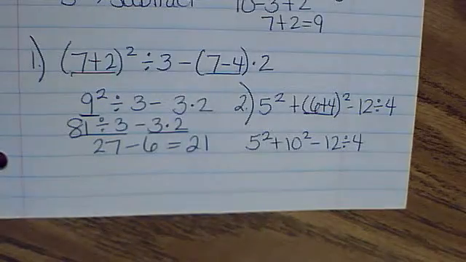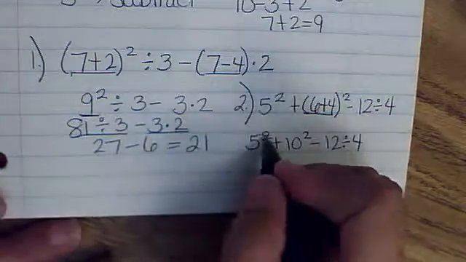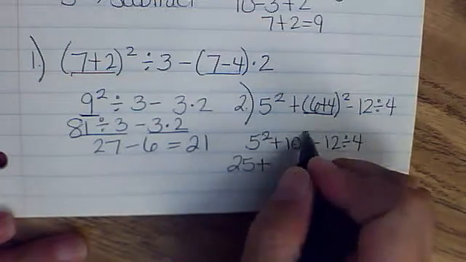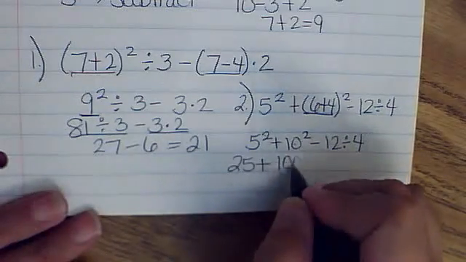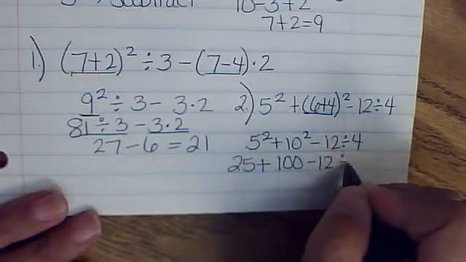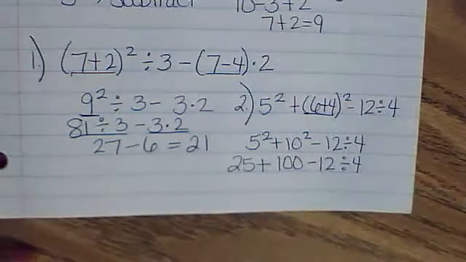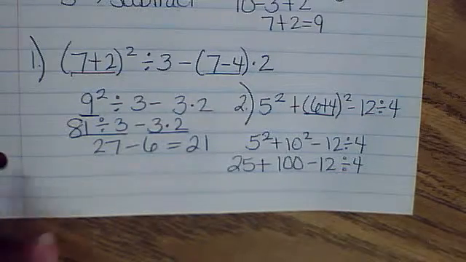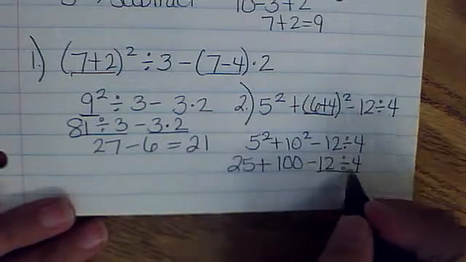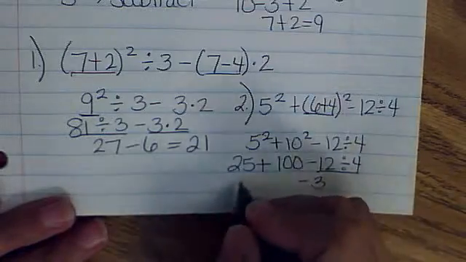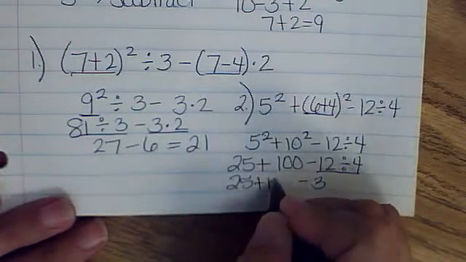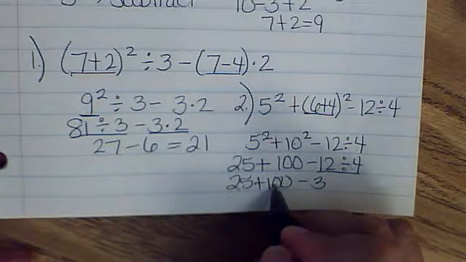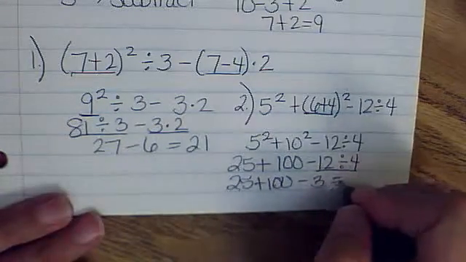Next step in order of operations is exponents. So 5 squared, 5 times 5 is 25. 10 squared, 10 times 10 is 100. So I've got add, subtract, divide. Of those three, the most important one is divide. 12 divided by 4 is 3. So 25 plus 100 minus 3. 25 plus 100 is 125. 125 minus 3 is 122.